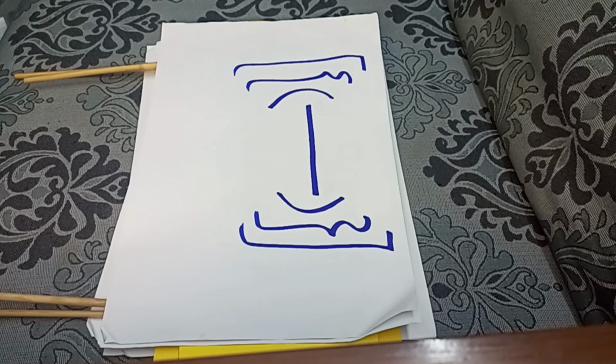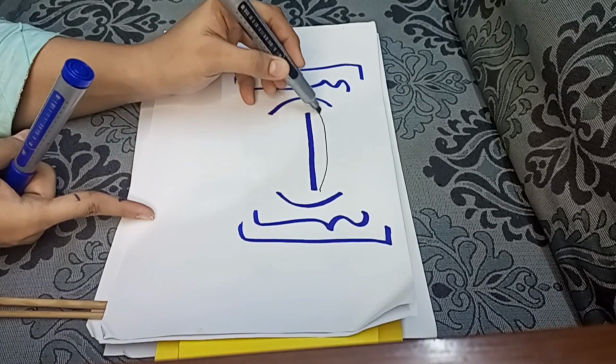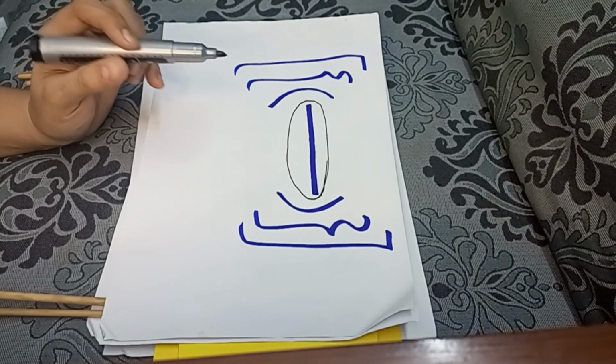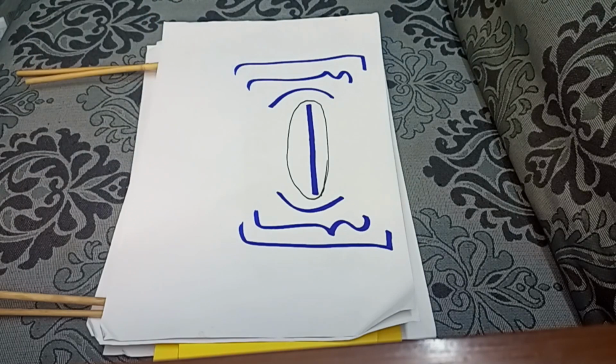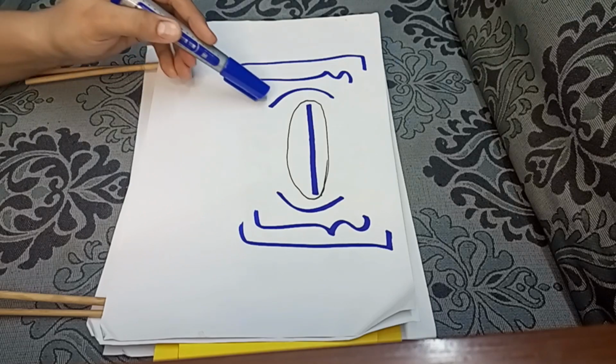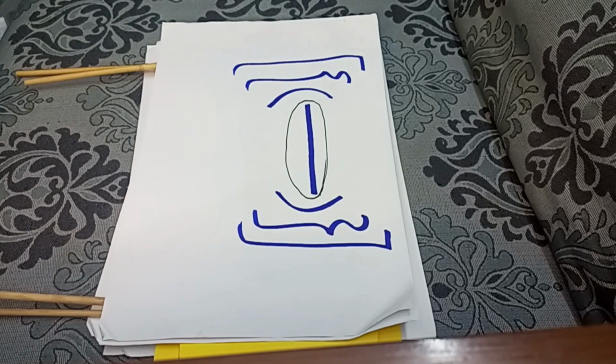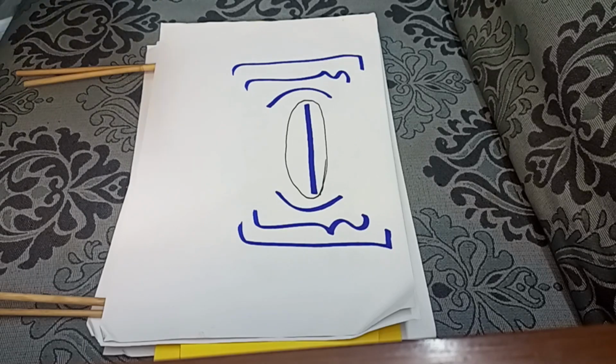The first one is known as bar bracket. The second one is common bracket. The third one is curly brackets. And the fourth one is square bracket. When we have to solve the brackets, we have to solve accordingly. I hope the use of BODMAS is clear to you.